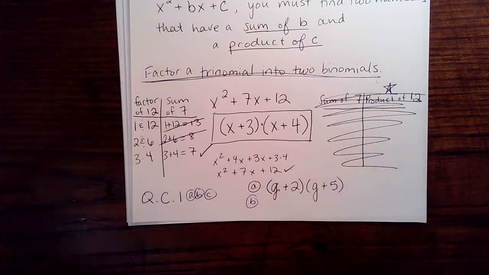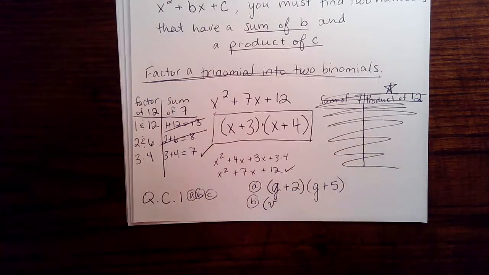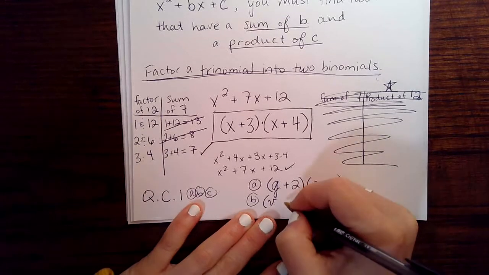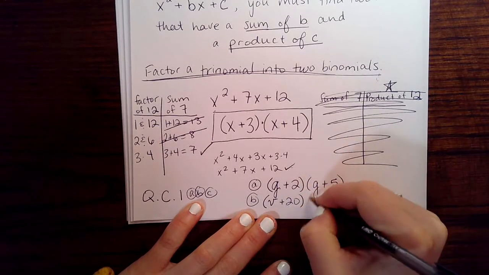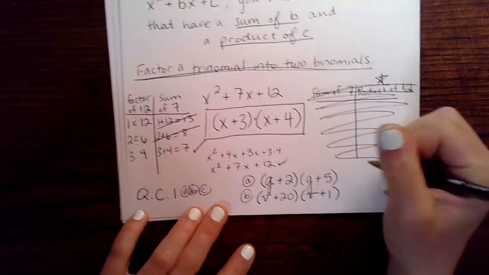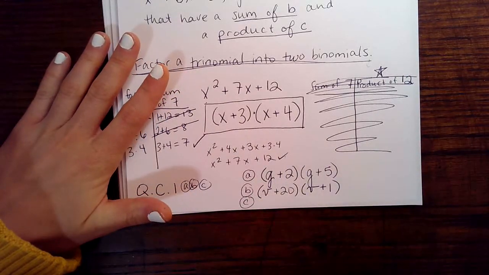B, v squared plus 21v plus 20. Factors of 20 are 1 and 20, 2 and 10, 4 and 5. But the pair that has a sum of 21 is 20 and 1.